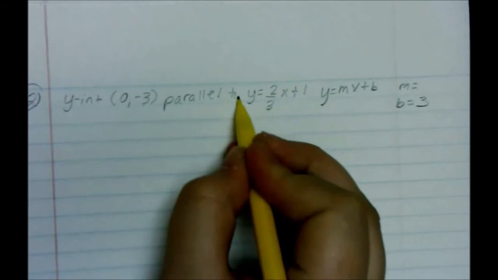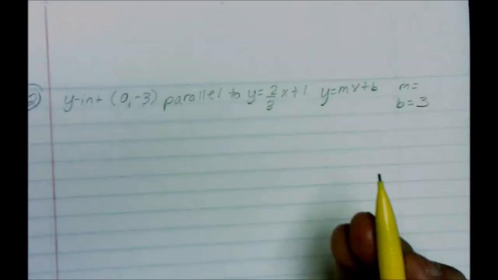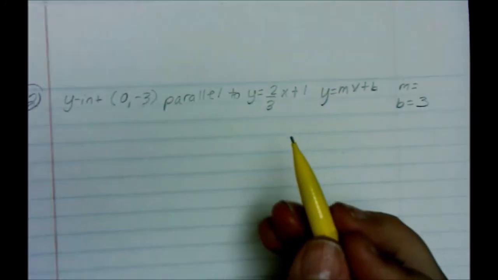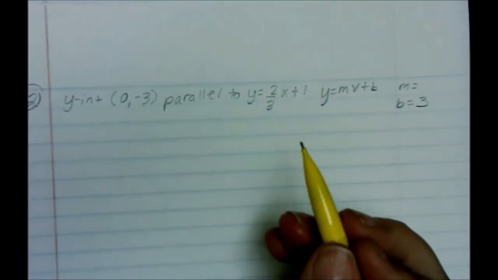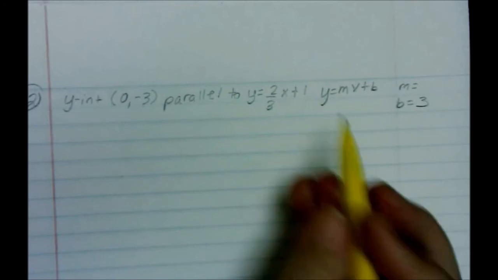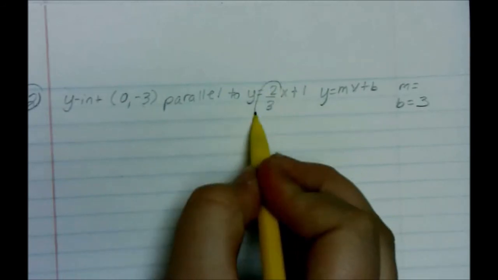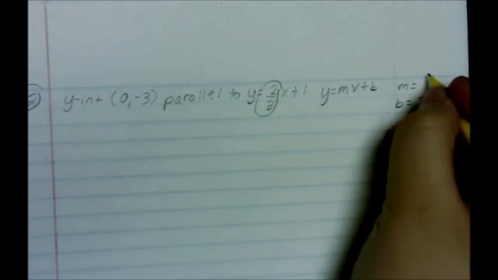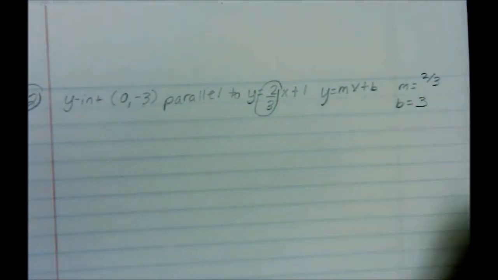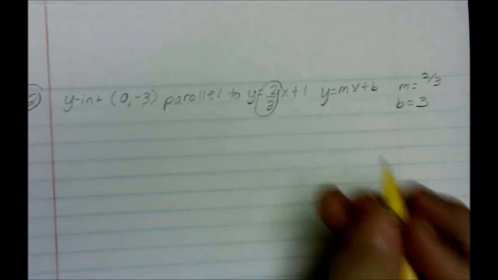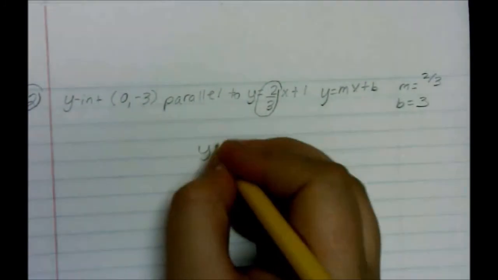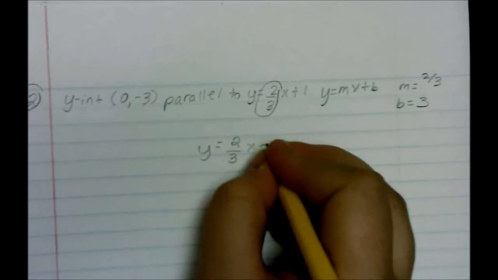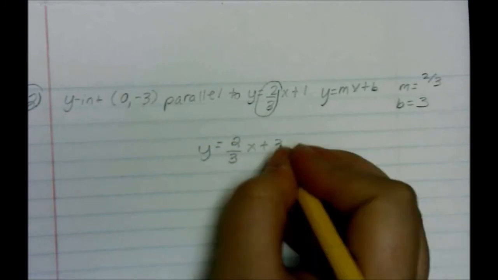So if my line is parallel, that means that they're going to have the same slope like we learned in the beginning of this section. So my slope here is 2/3. So the slope of my line will also be 2/3. So I'm going to write my equation of the line, which is y equals 2/3x minus 3. That was a negative 3.